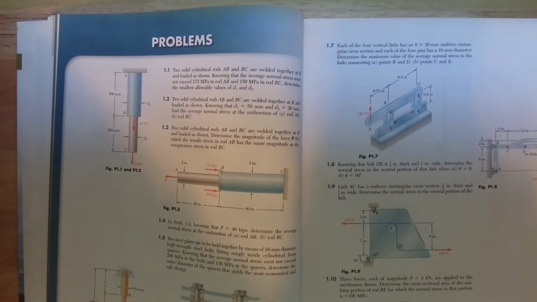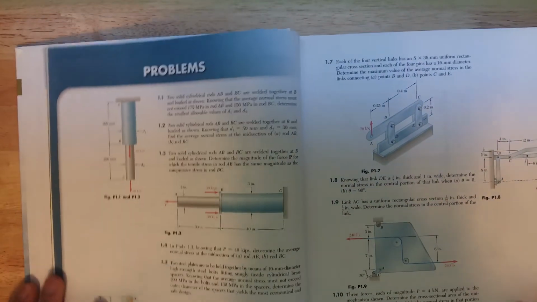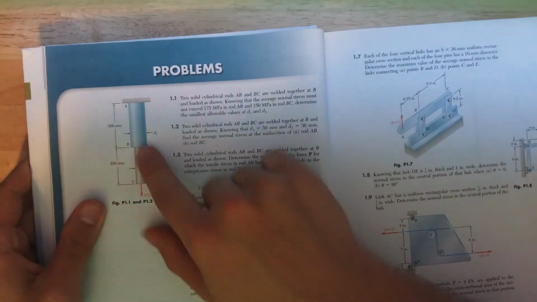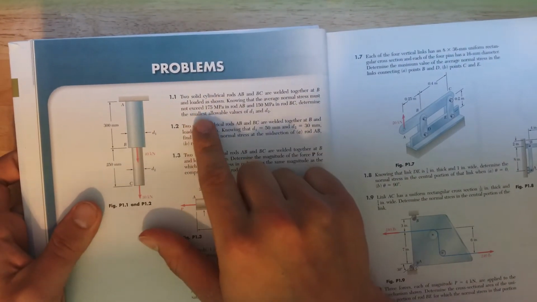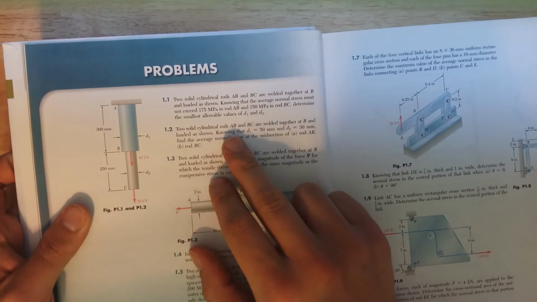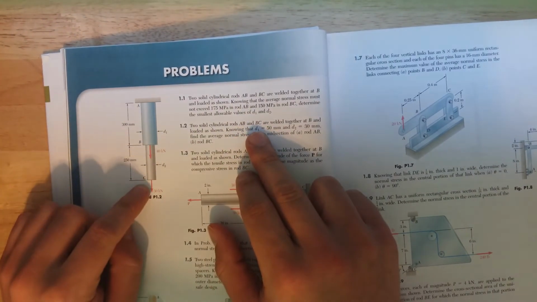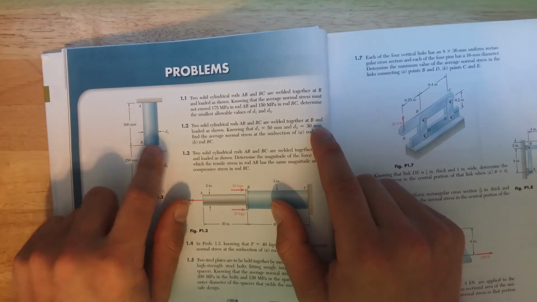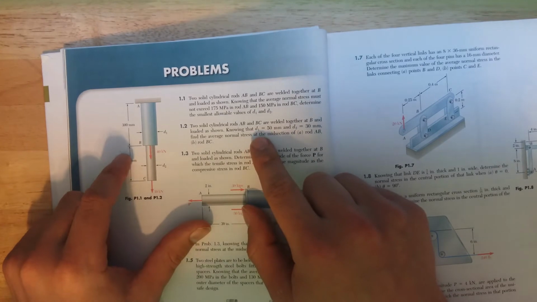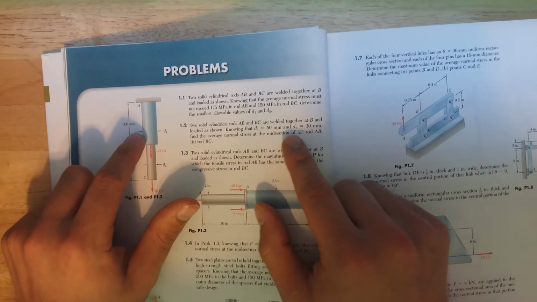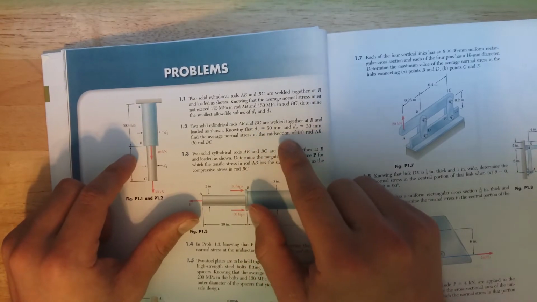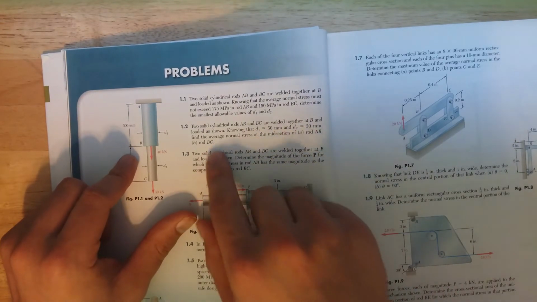Alrighty. Okay, so for this problem here, we're going to be doing problem 1.2, which is using the same diagram as 1.1. So in this problem here, it's two solid cylindrical rods AB and BC welded together at B, right here, loaded as shown, knowing that D1, which is the big one, is 50 mils, and D2 is 30 mils. Find the average normal stress at the midsection of rod AB and BC.